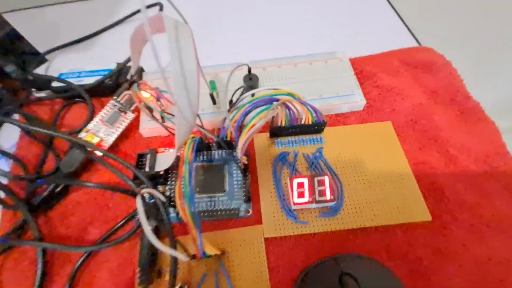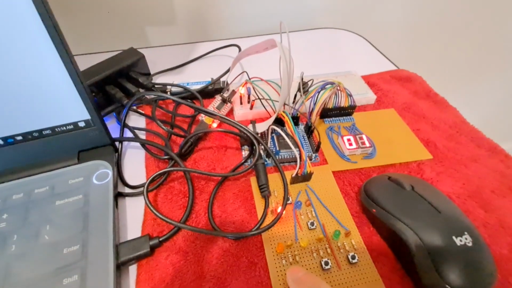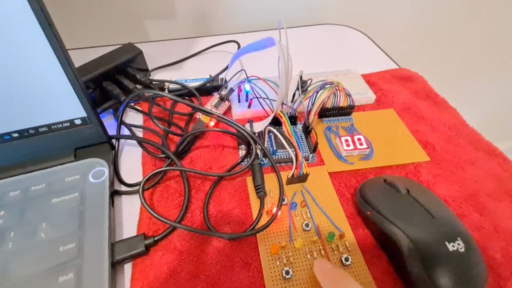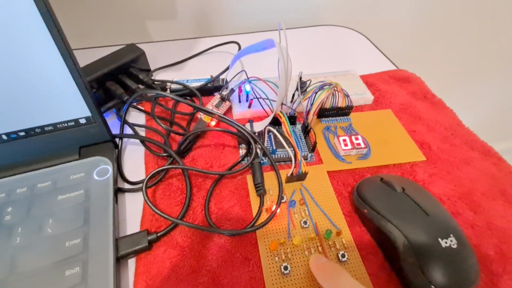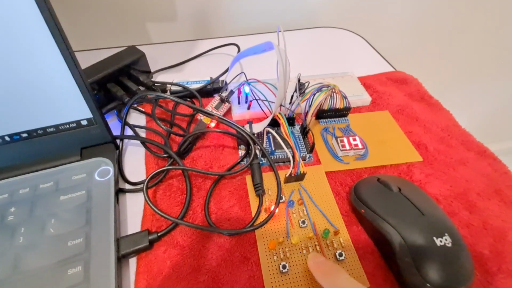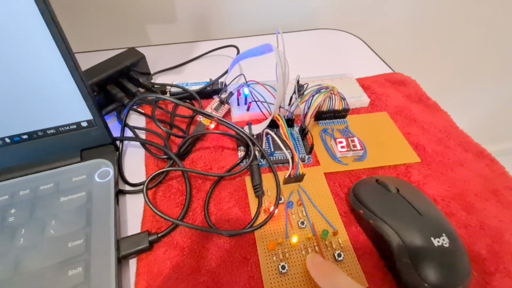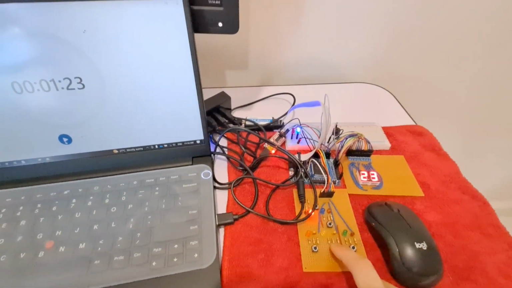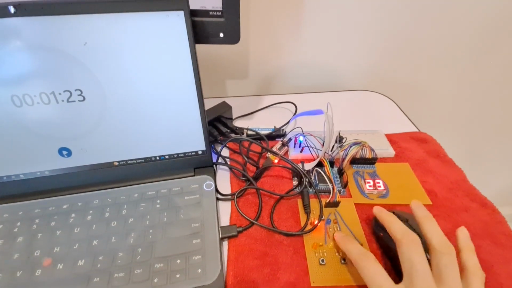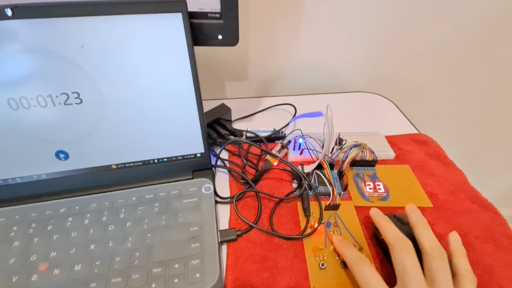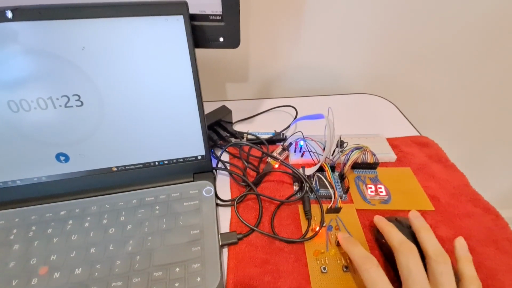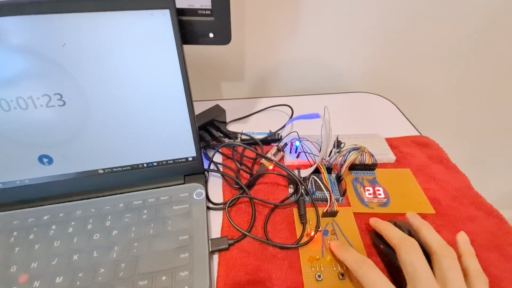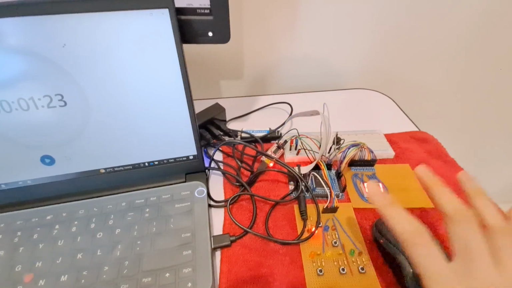So this is 1 minute, and for the second I want to have 23. So let's add this until it is 23. Alright, now we are ready to start the test. I need to press this start button and the start button on my Windows timer using the mouse. So let's do it. 1, 2, 3.